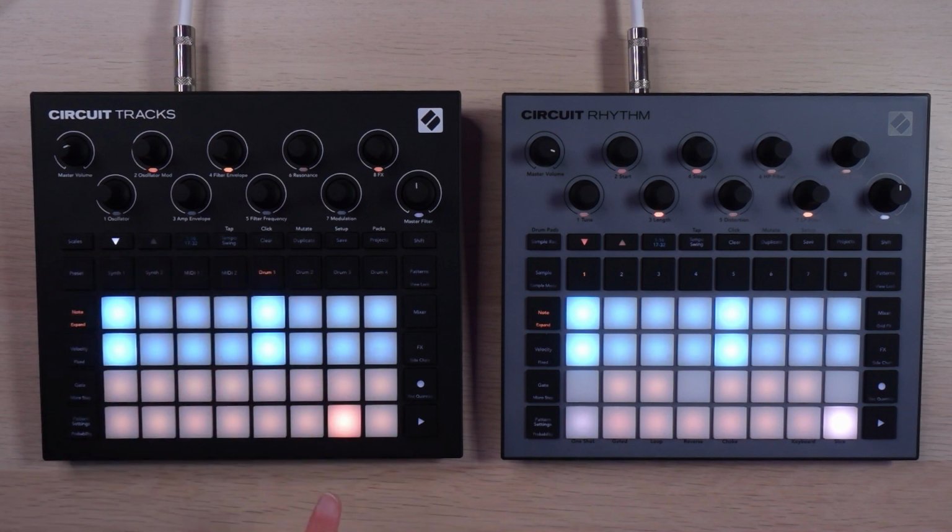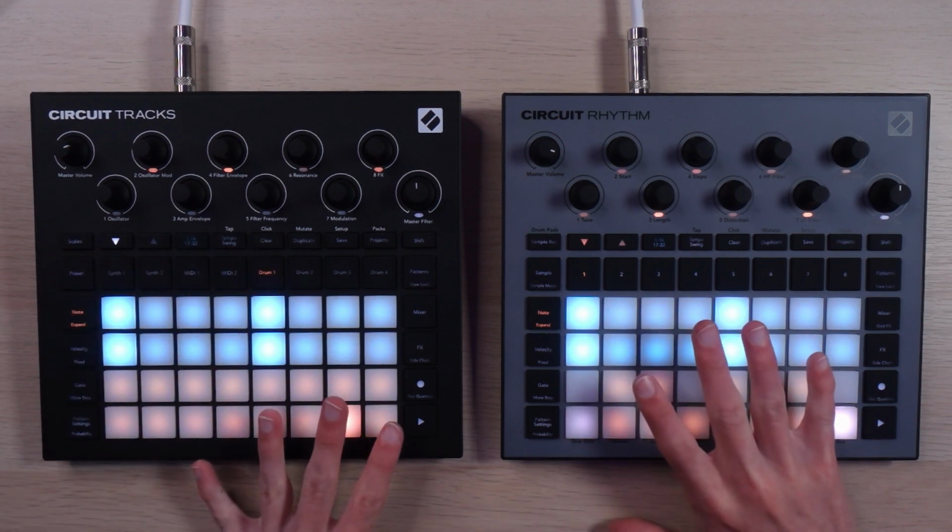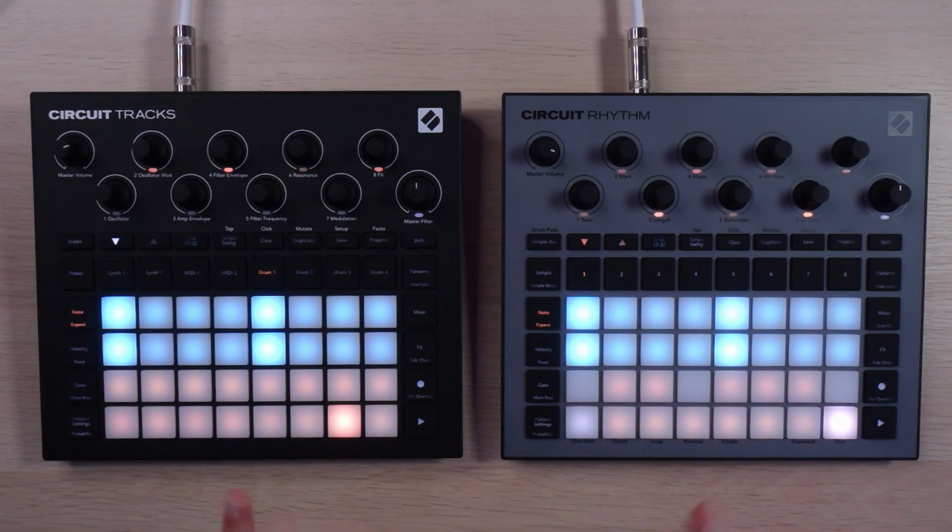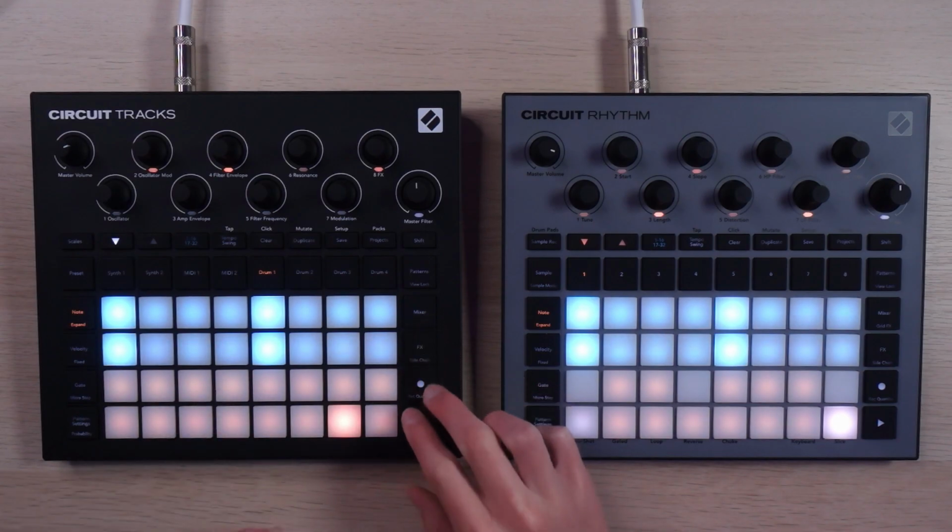And here's the beauty of a thing that both circuits can do when it comes to samples, a feature called sample flip. Sample flip allows you to switch between multiple samples on the same track, so long as they don't overlap. So let me just show you that.